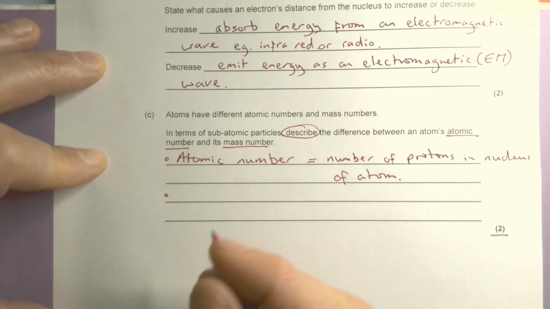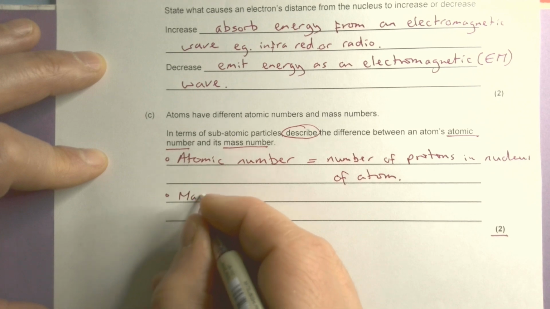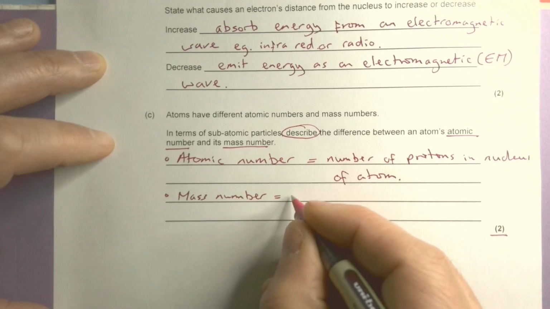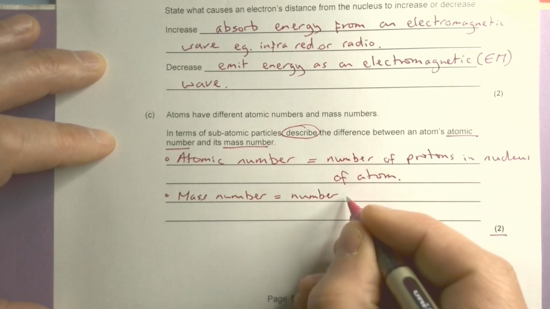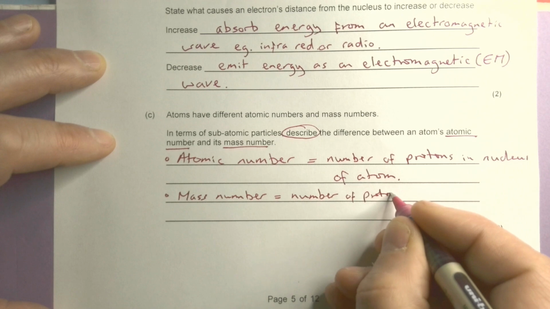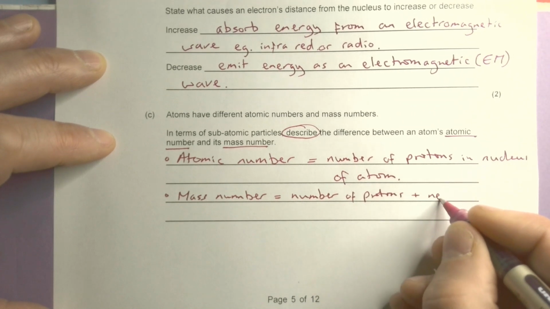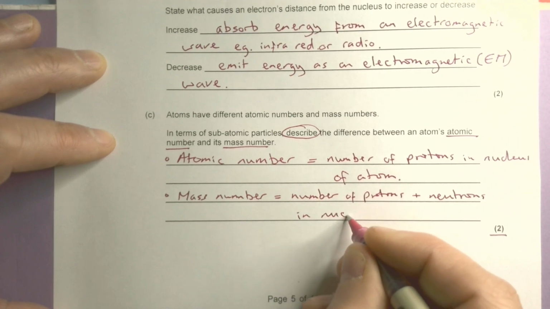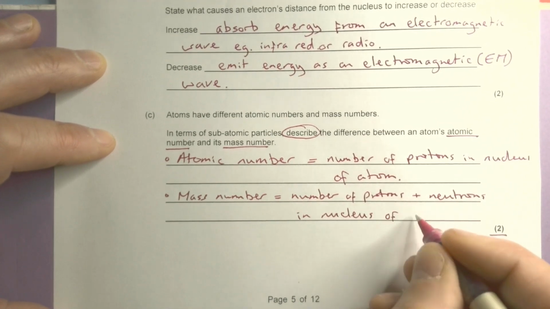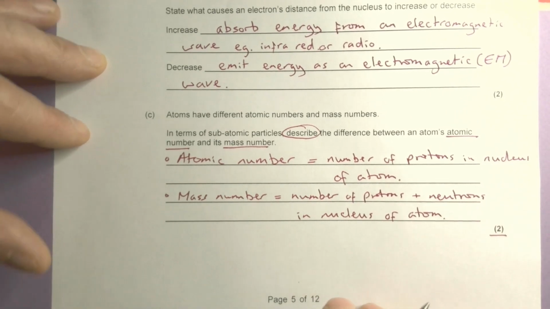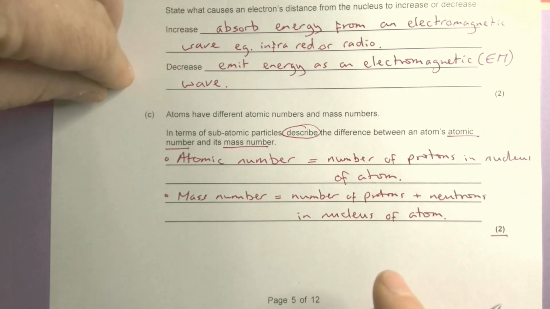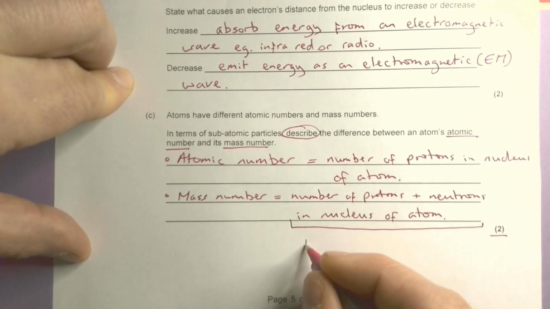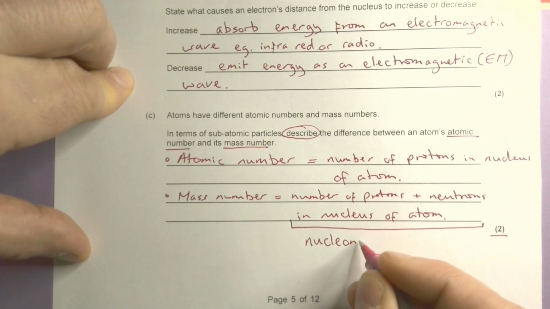And then we know the mass number equals the number of protons plus neutrons in the nucleus of an atom. Now, if you know that the mass number is equal to the number of nucleons, and you said nucleons here, then that's fine.